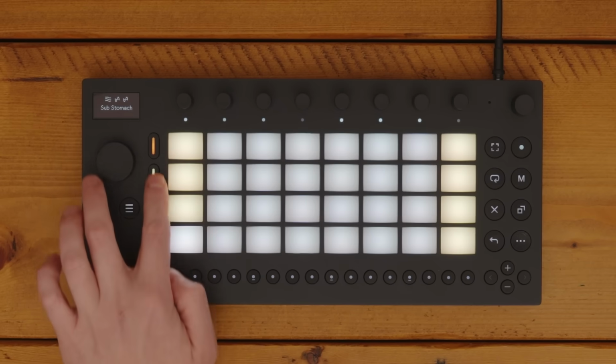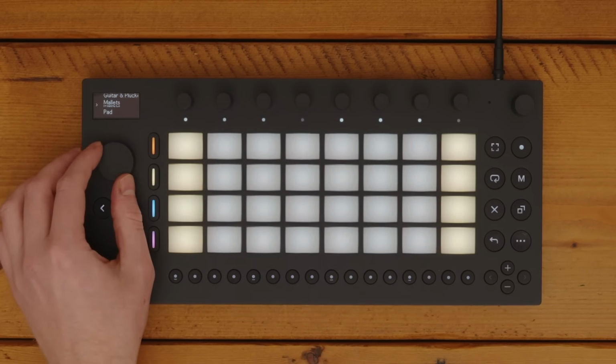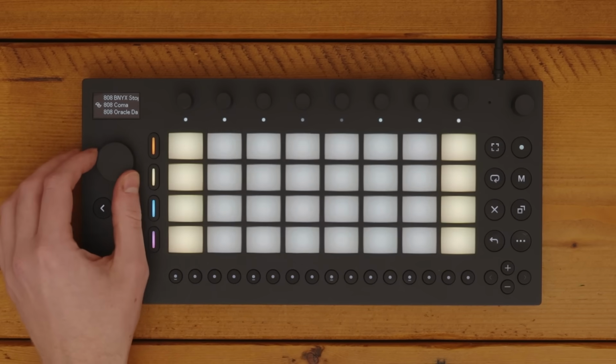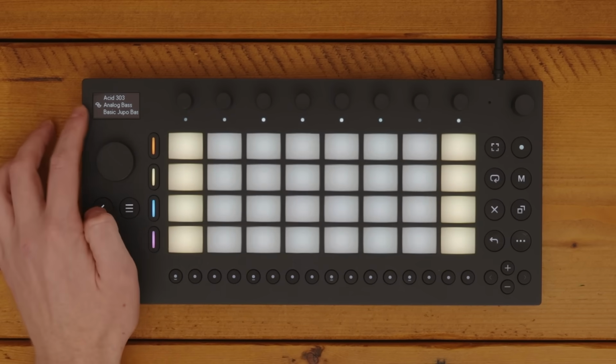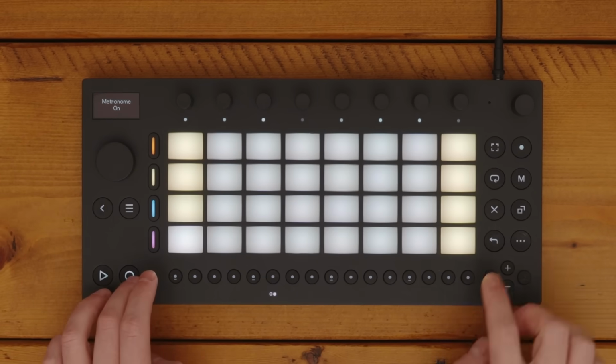To access Drift, select any of these 4 tracks and navigate to the presets, which are organised by sound type. We'll select bass, and you'll see icons to the left of each of the presets. The ones with the 2 semicircles are Drift devices. Let's record a bass line.